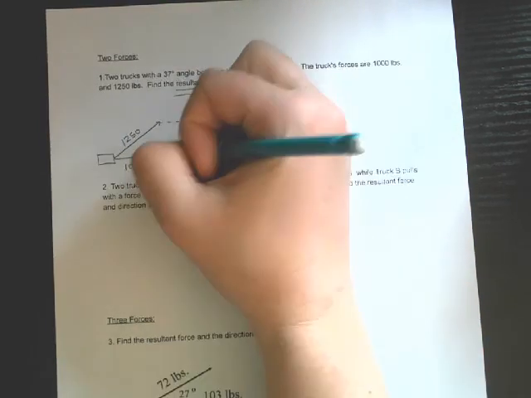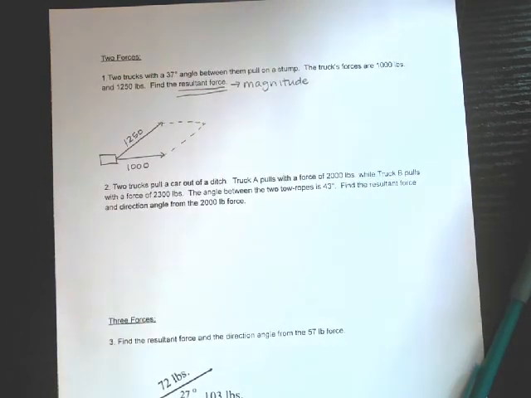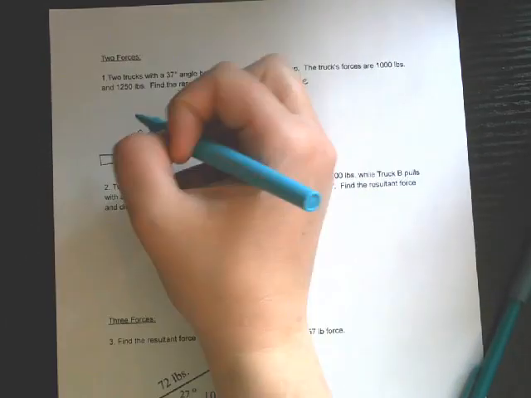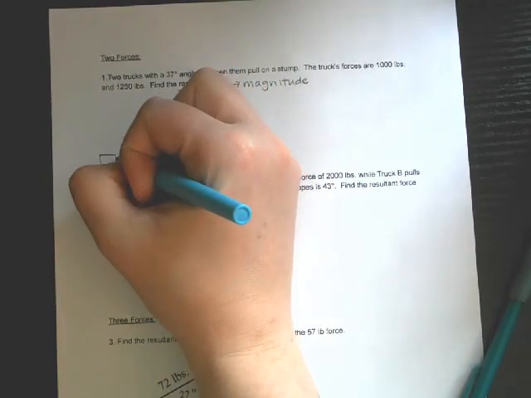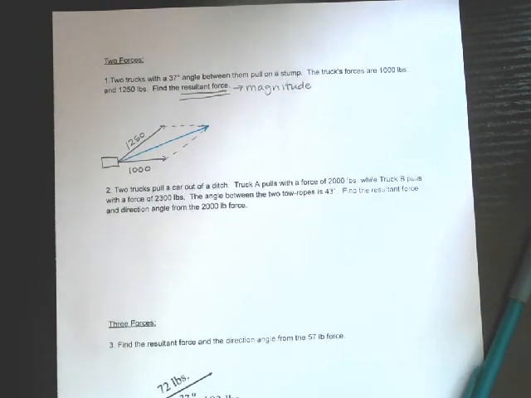So I'm going to go ahead and draw that parallelogram that we had before so I can see what the resultant vector would look like. I know that resultant vector is always the diagonal in this parallelogram. So this is my resultant, and its distance is going to be my resultant force.